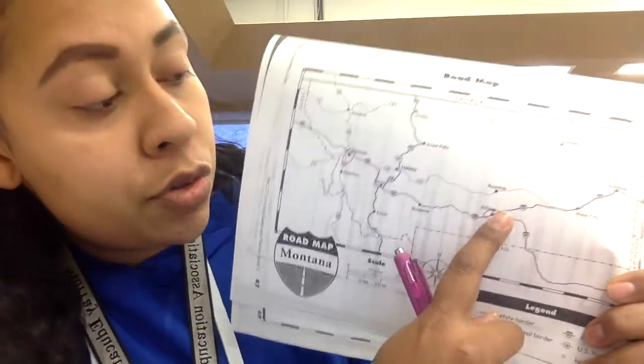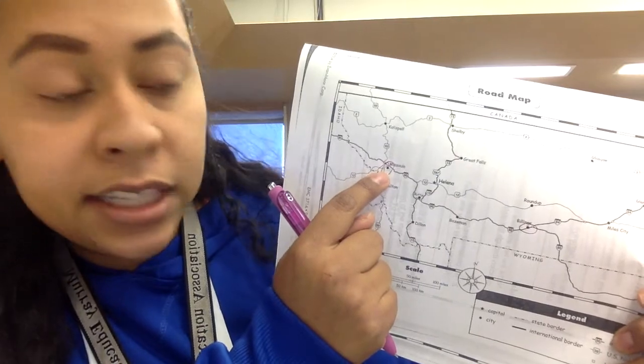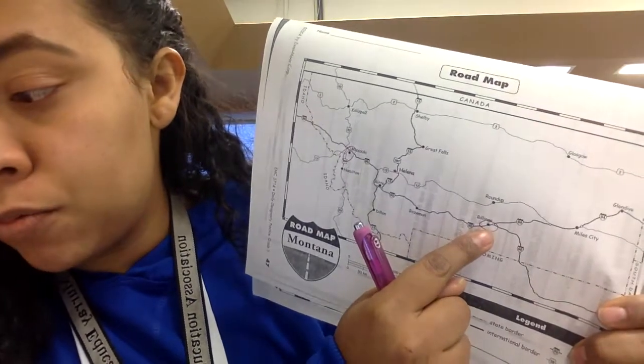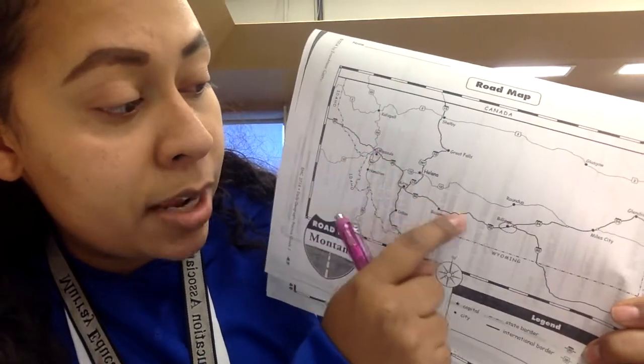Tuesday number 2. If a person were to travel from Missoula to Billings, which interstate highway would he or she take? So you need to find the city of Missoula, which is right here, and then they're going to the city of Billings. Billings is right here. So which road would they take if they live here and they're going to drive through and end up right here? They would have to take which interstate number? Write that down for Tuesday number 2, and that is all of our daily geography.